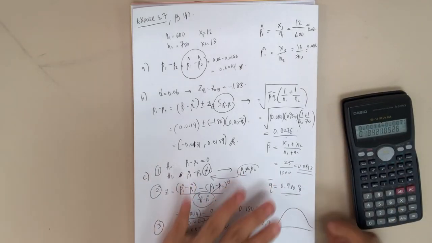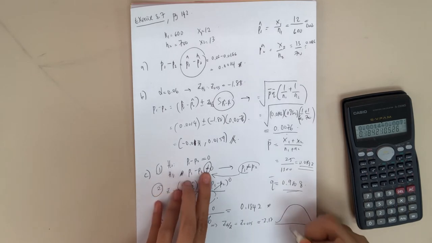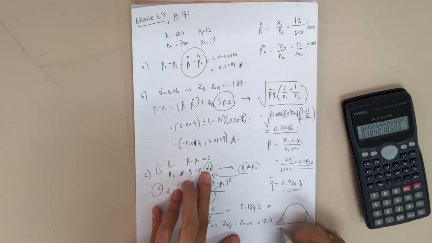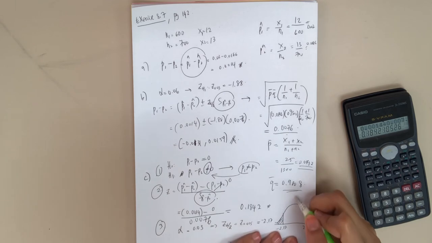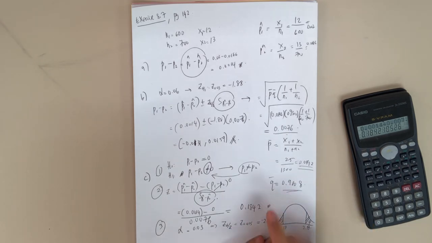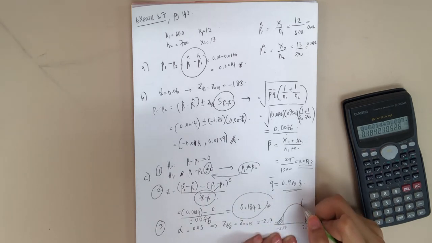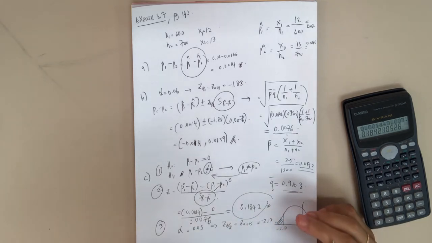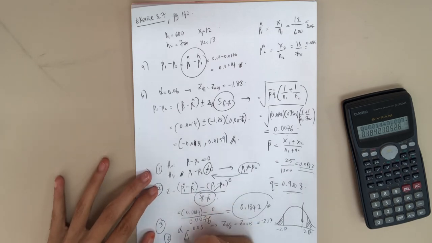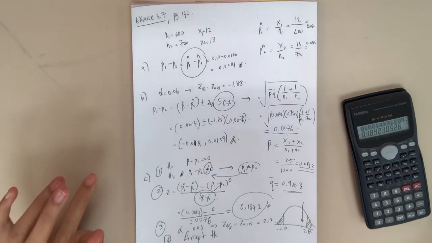Sketching the graph, this is two-tailed, so we have negative 2.17 and positive 2.17, with the rejection regions at the tails and the non-rejection region in between. You check whether your Z value lies in the non-rejection or rejection region. 0.1842 is somewhere here, therefore it lies in the non-rejection region. Therefore, we do not reject H naught.